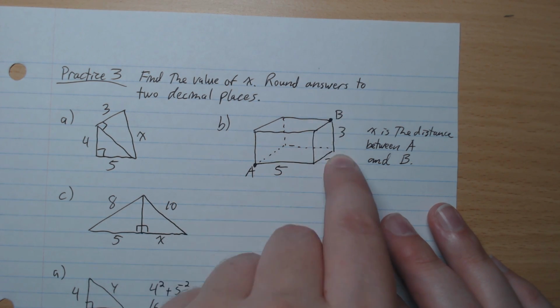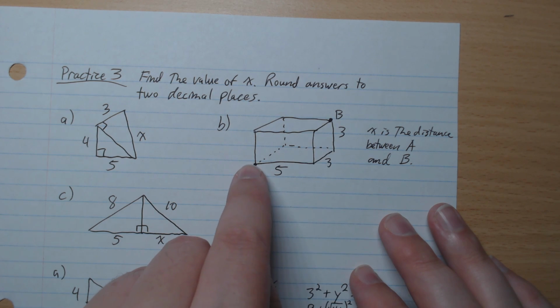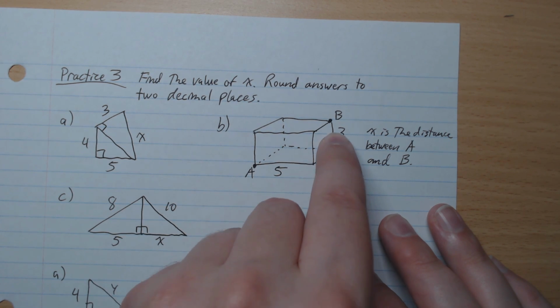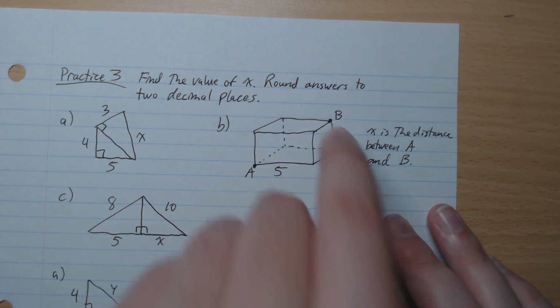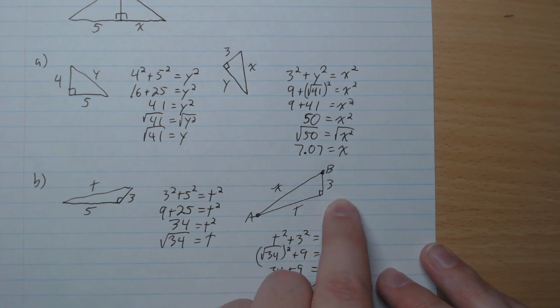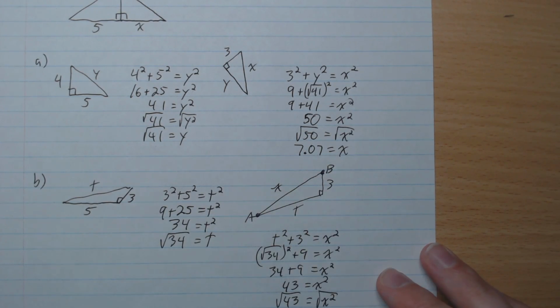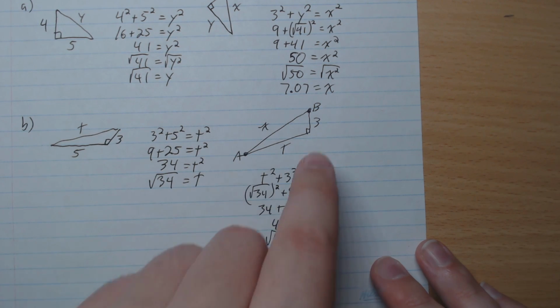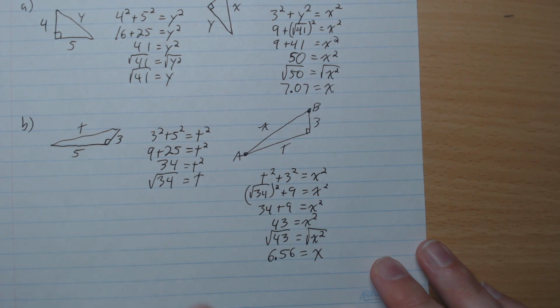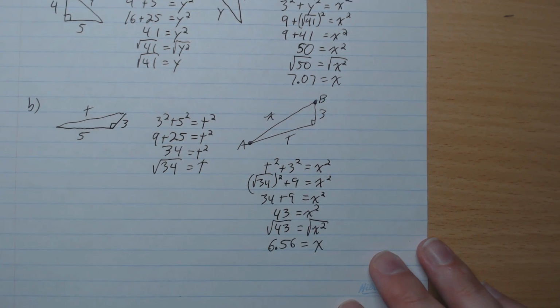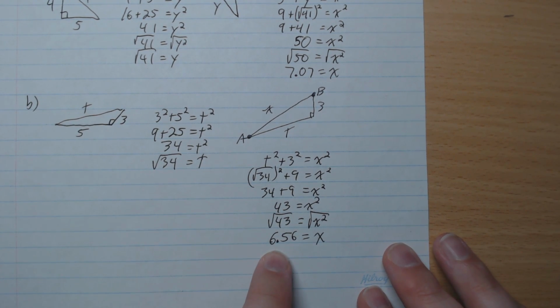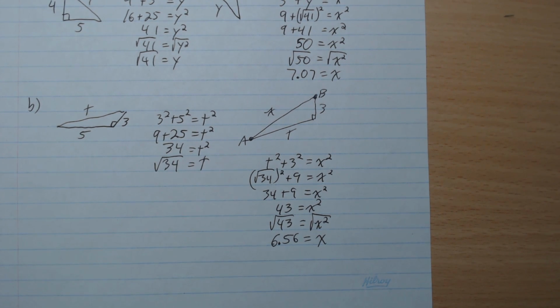And then this height here gives a 90-degree angle. So we have this diagonal as t, and then this height as 3, and so distance between A and B is our hypotenuse here. So we have t and 3, and then x is the distance between A and B. So we have t squared plus 3 squared equals x squared. Plug in t, root 34, square both the root, and so it becomes 34 on its own. So x squared is 43. Square root both sides to get x on its own, and so x is approximately 6.56.